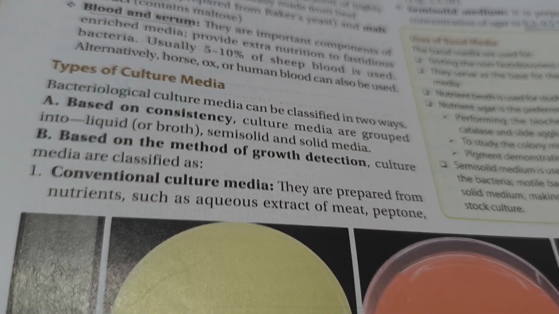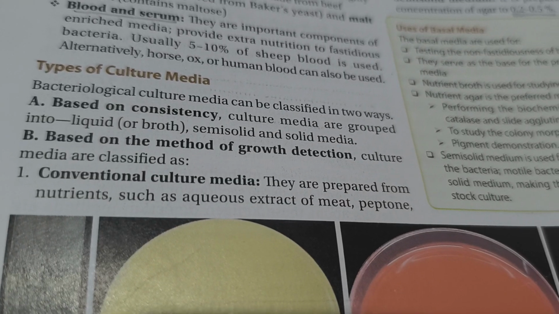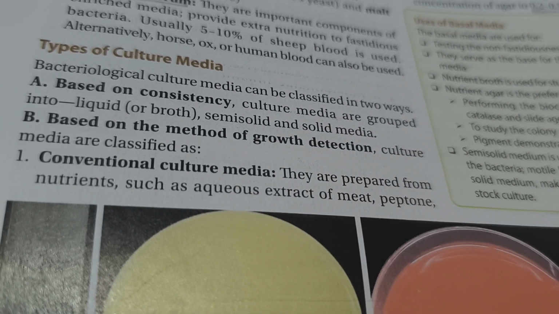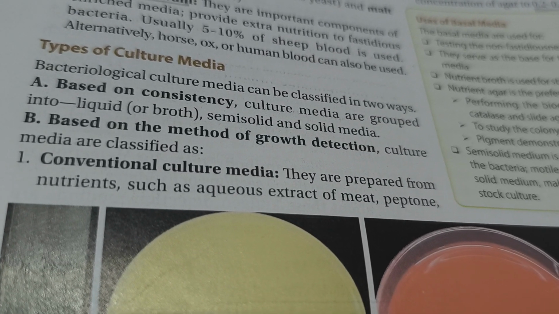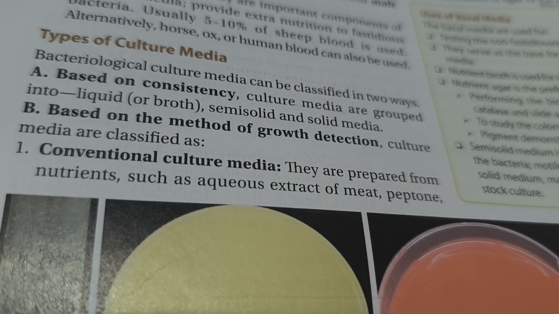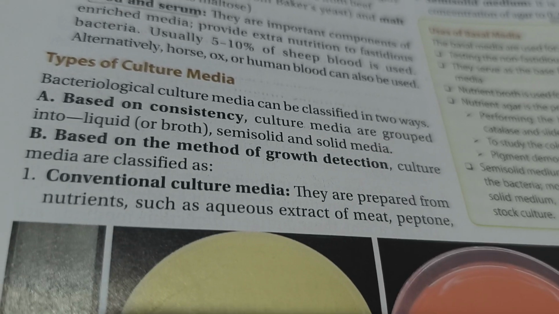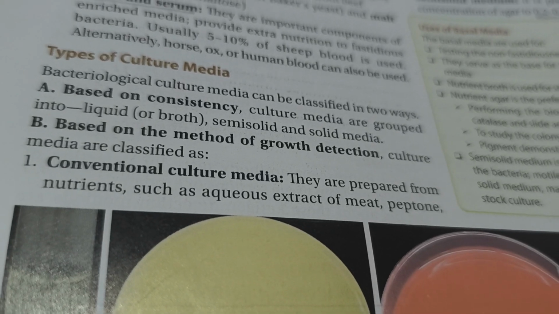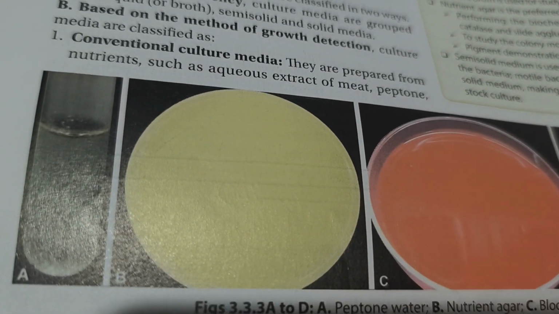Types of culture media. Bacteriological culture media can be classified in two ways. Based on consistency, culture media are grouped into solid media, semi-solid media and liquid or broth media. Based on the method of growth detection, culture media can be classified as conventional culture media.